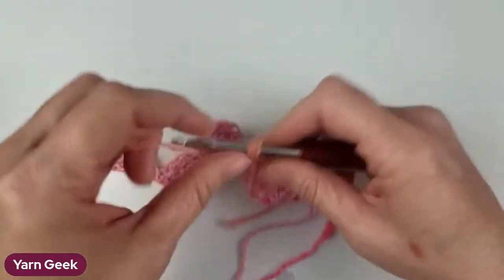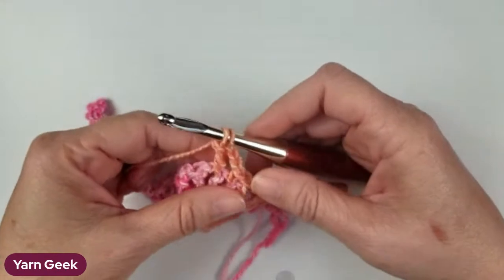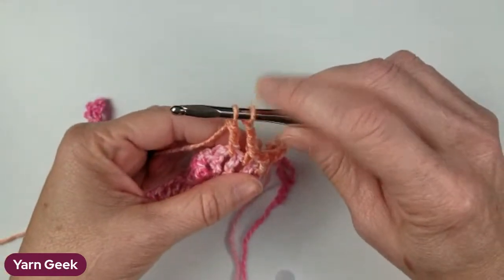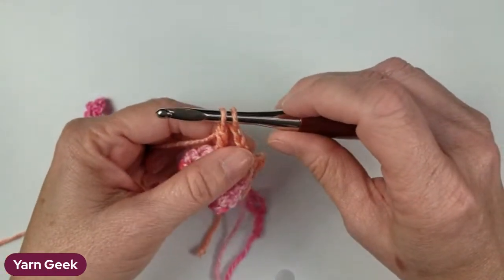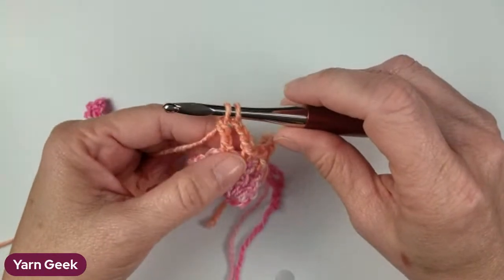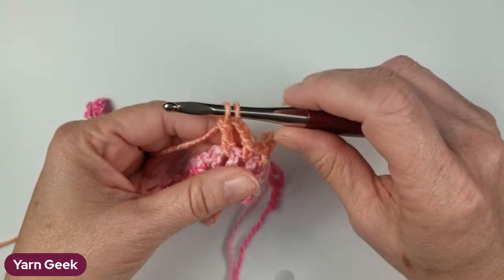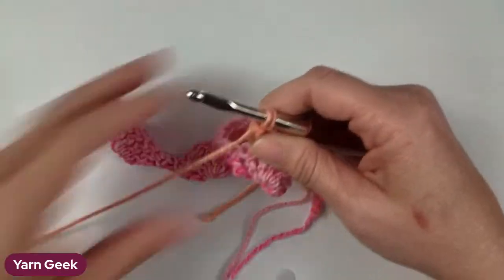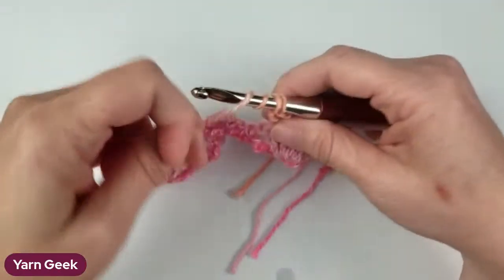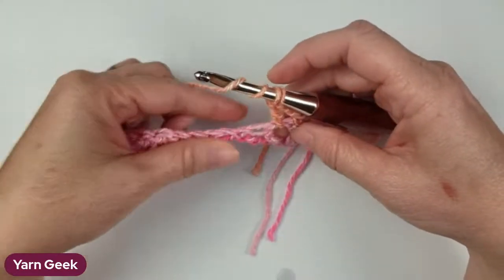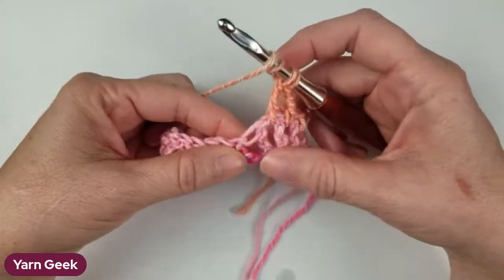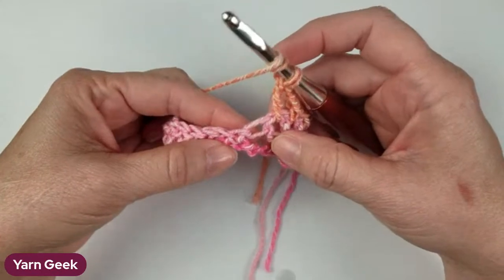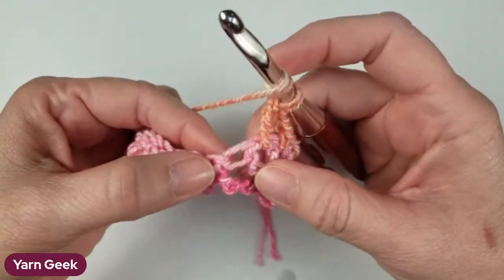And after the first one, we'll have 2 loops on the hook, one from the chain 3, one from the first unfinished triple crochet, and then 1, 2, and we're going to go right in between that last triple crochet and the single crochet.